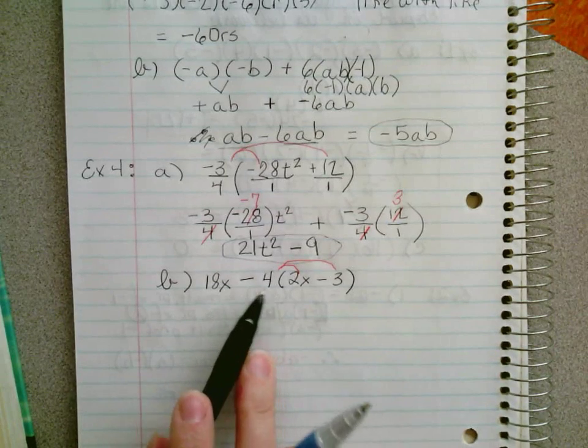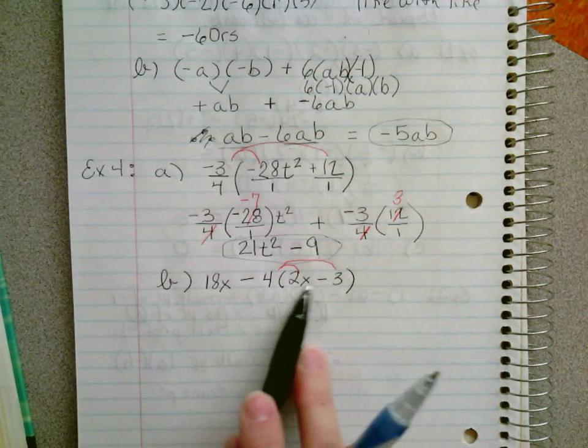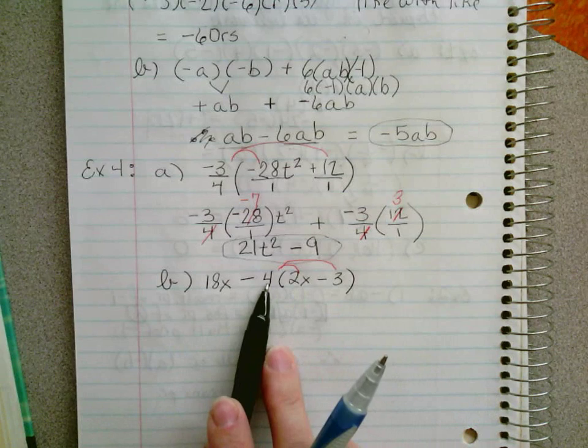Because this -4 precedes both of these items, you must distribute.